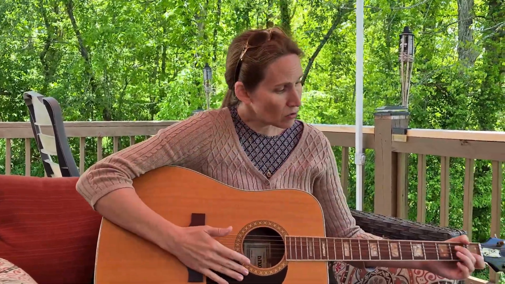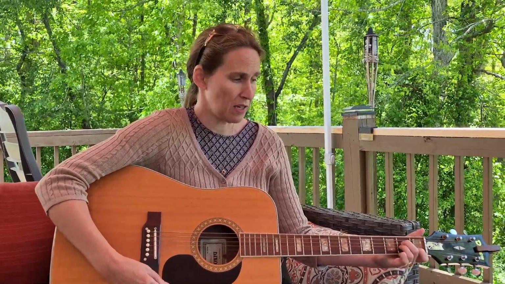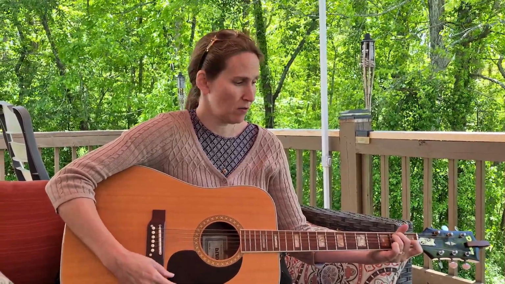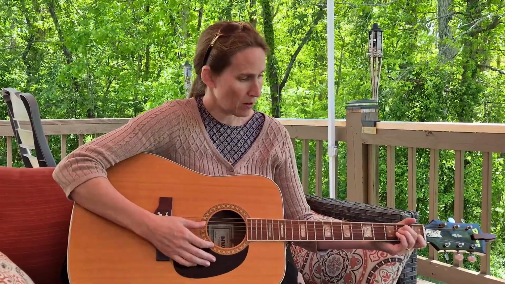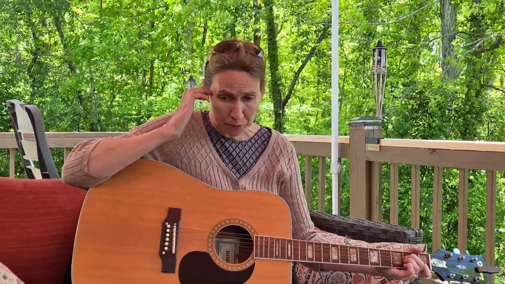If you're playing in the key of C, C, D, E, you will have an F and a G with it. So you'll need to know how to play a C, an F, and a G in that key. And the minor would be an A minor. So if you're playing in the key of G, E minor. If you're playing in the key of C, that goes well with an A minor.